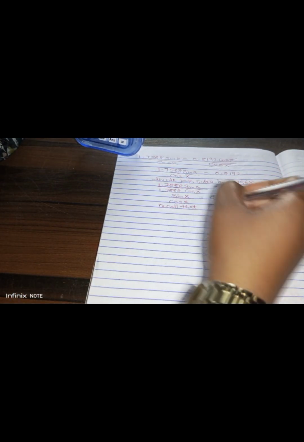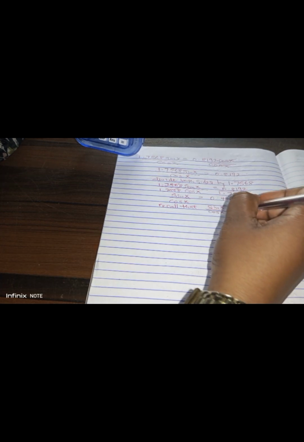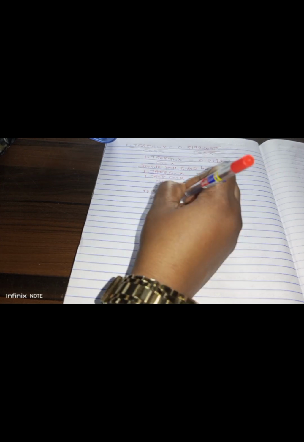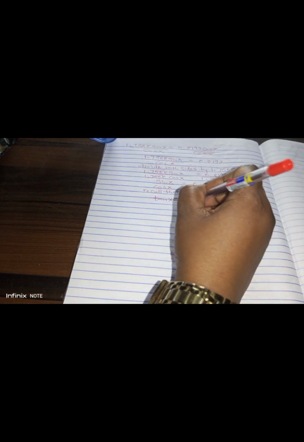Now recall that sine x over cos x is tan x. So I have tan x is equal to 0.4663. It is x that we want to find.